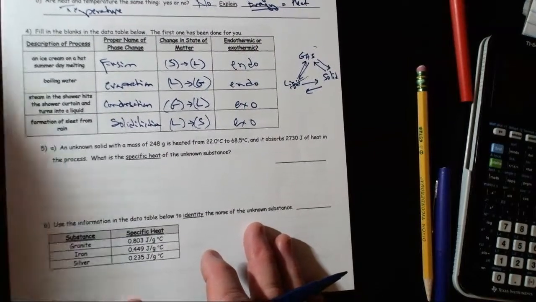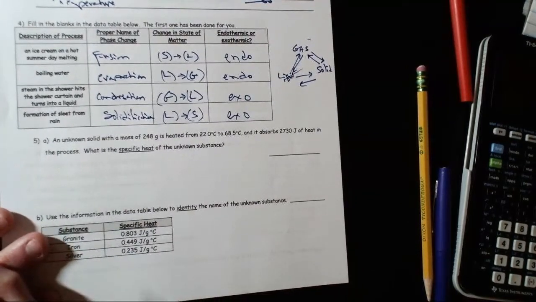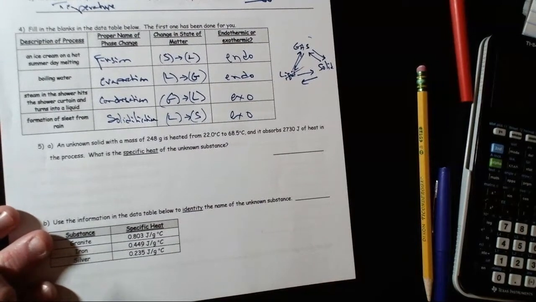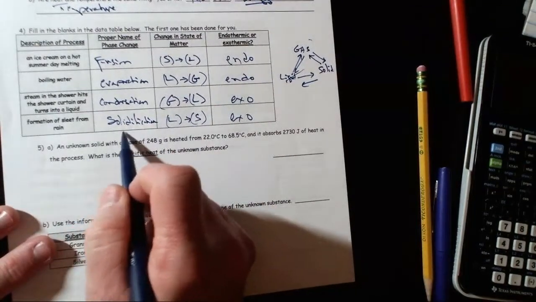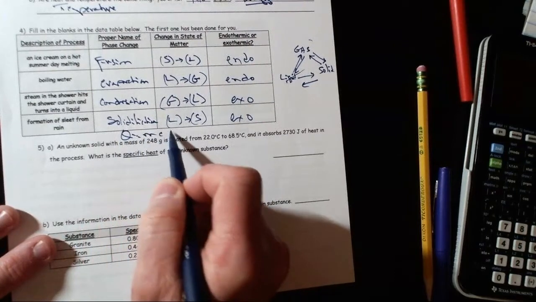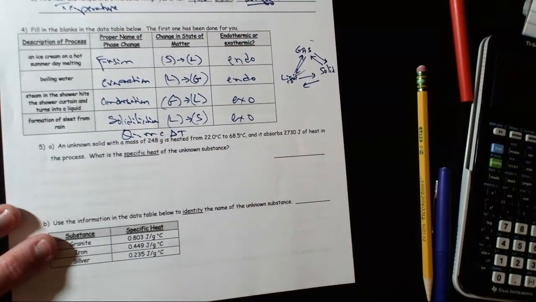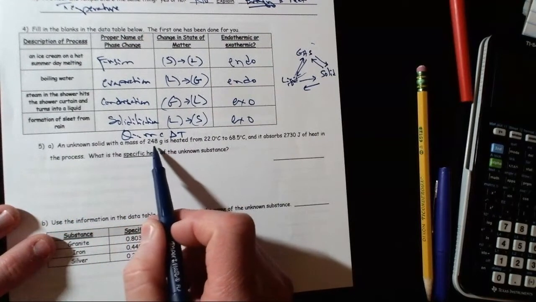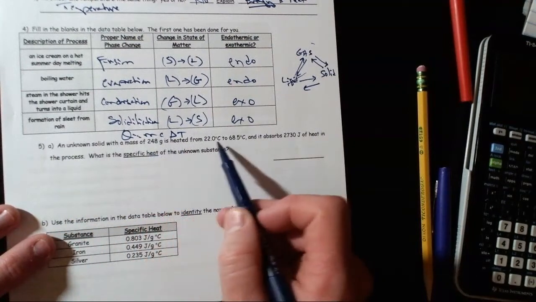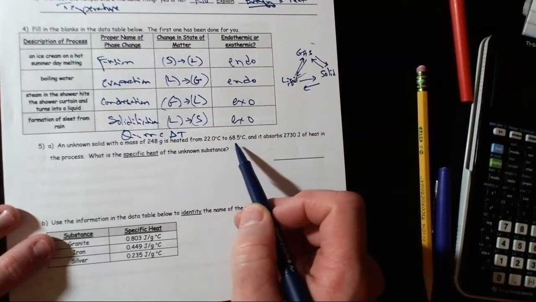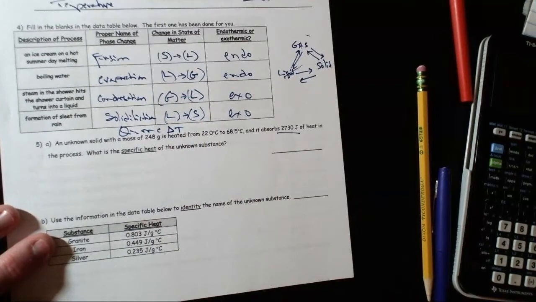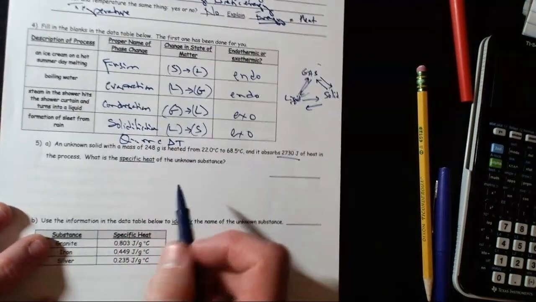All right, so let's take a look at number 5 and number 6, which have to do with calculating various things having to do with that equation, Q is equal to MC delta T. So what is this question asking? An unknown solid with a mass of 248 grams is heated from 22 degrees to 68.5 degrees, and it absorbs 2,730 joules of heat during this process. What is the specific heat?